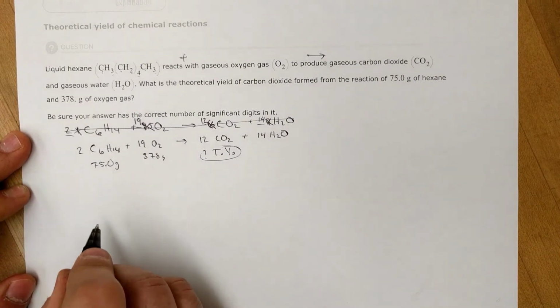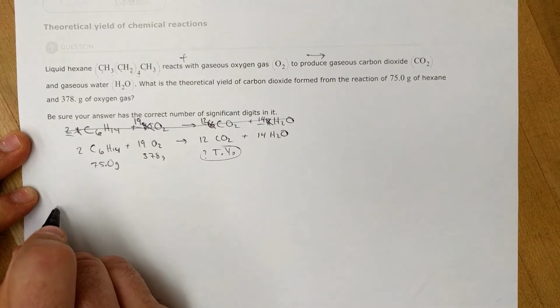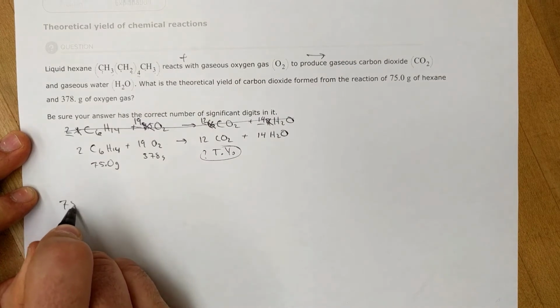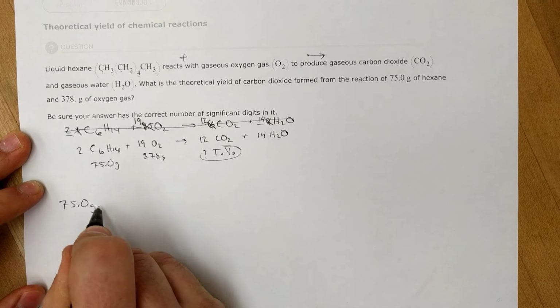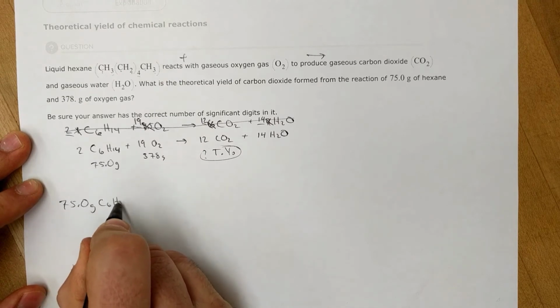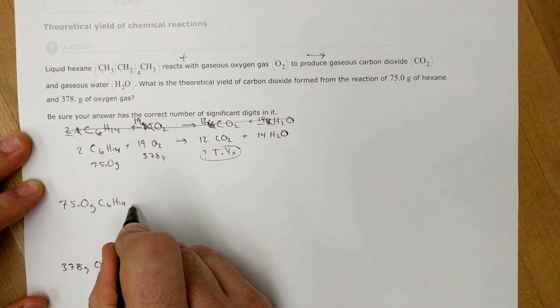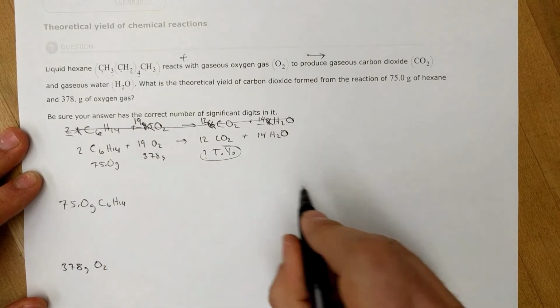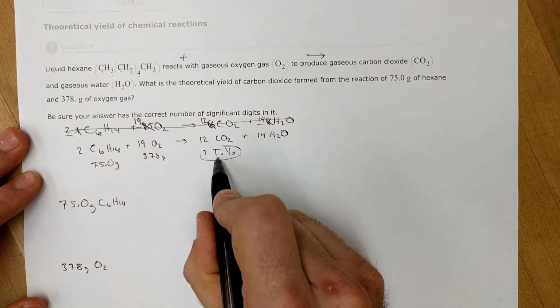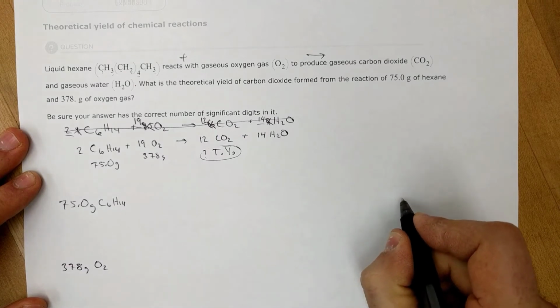The way we'd set this up is we'd start out with each one. So we'd start out with 75.0 grams of C6H14 and 378 grams of oxygen. And what we're going to be trying to find in each case is the theoretical yield, or the grams of CO2 that's produced.